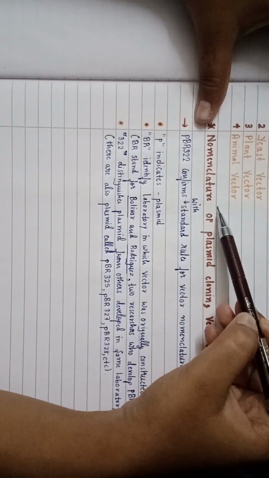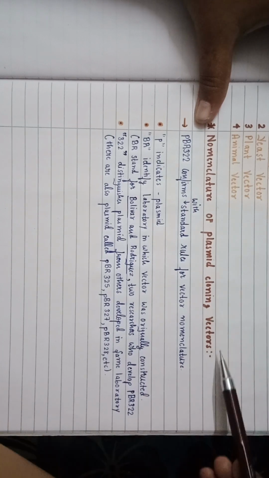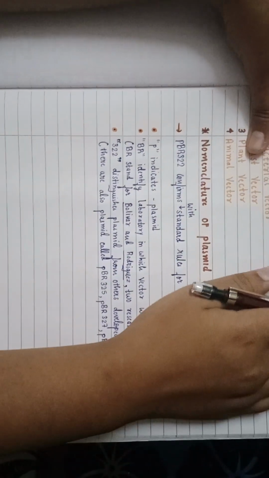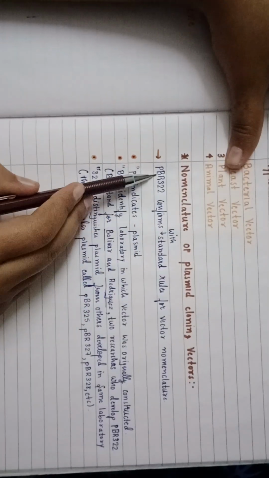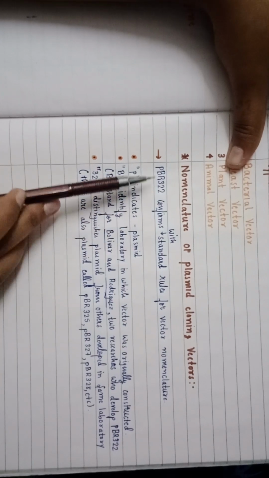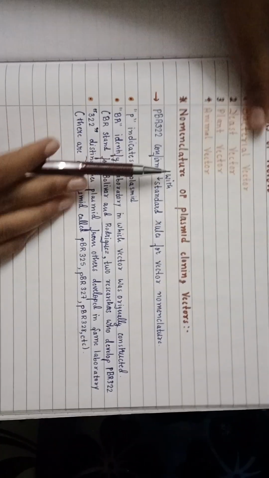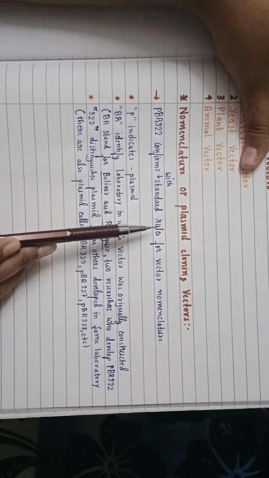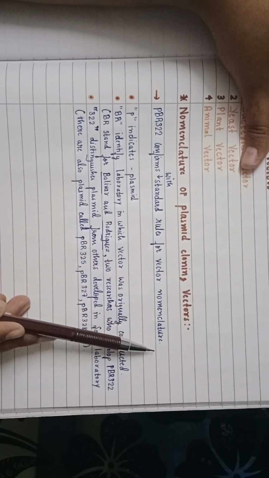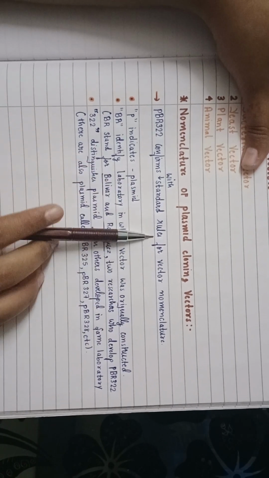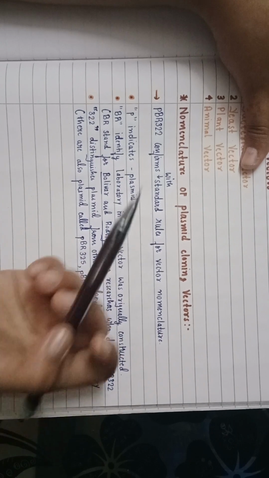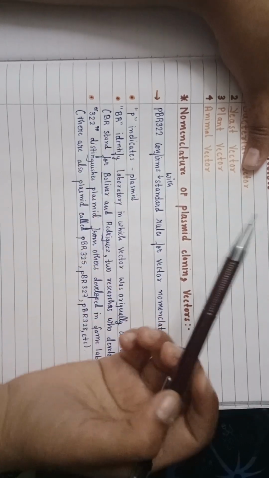Now, nomenclature of plasmid cloning vectors. Let's take an example of PBR322. PBR322 conforms with standard rules for vector nomenclature. So what are those rules? Let's understand it one by one.